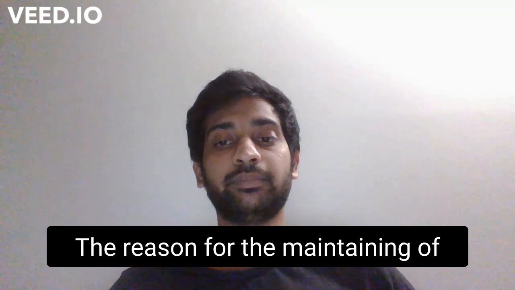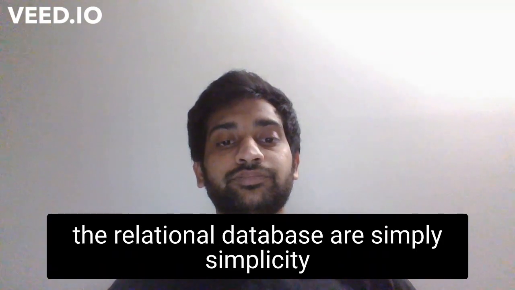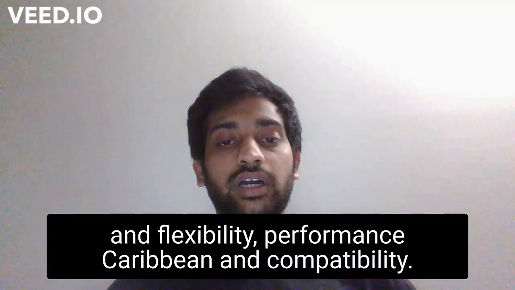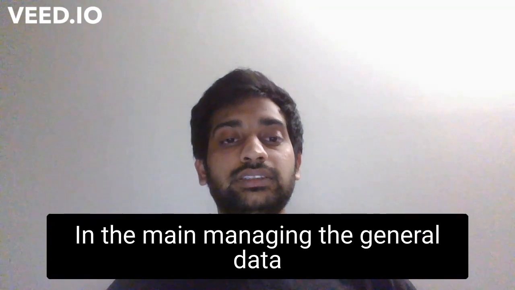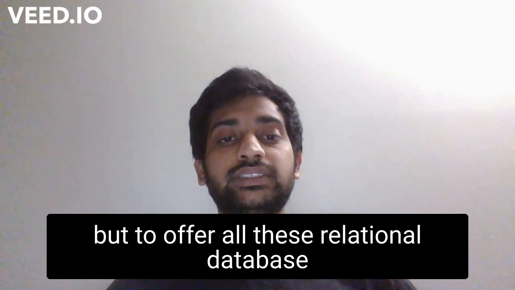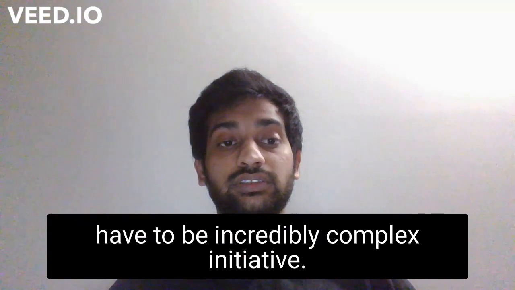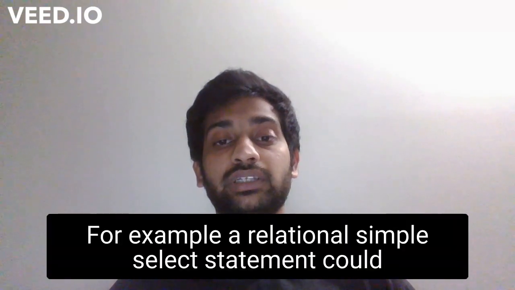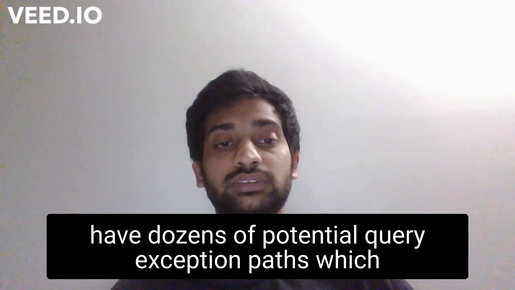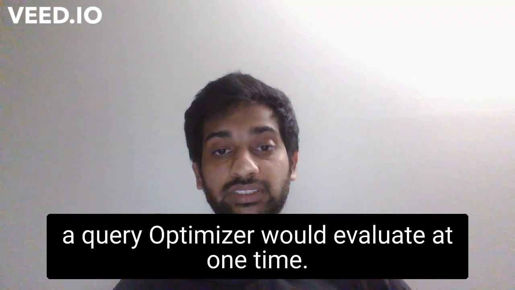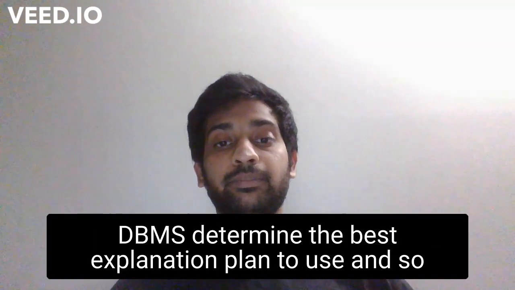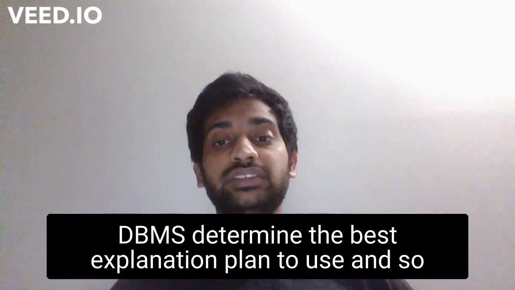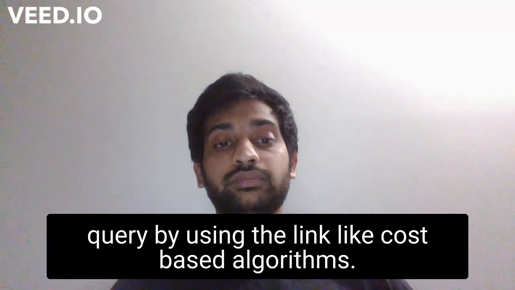The reasons for the popularity of the relational database are simplicity and flexibility, performance, scalability, and compatibility in managing generic data. But to offer all these, relational databases have to be incredibly complex internally. For example, a relatively simple select statement could have dozens of potential query execution paths, which a query optimizer would evaluate at runtime. All of this is hidden from the user, but under the hood the DBMS determines the best execution plan to use to answer a query, by using cost-based algorithms.